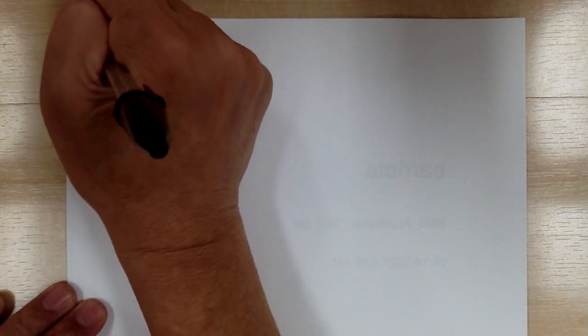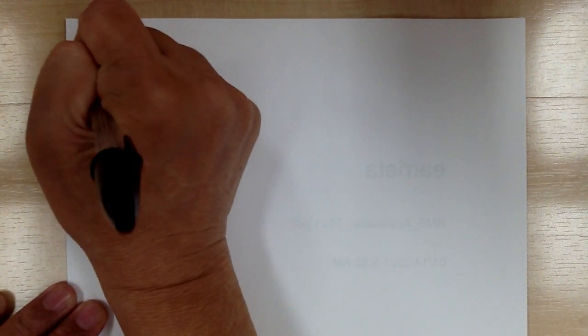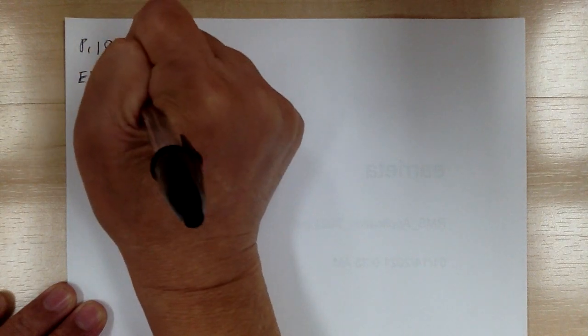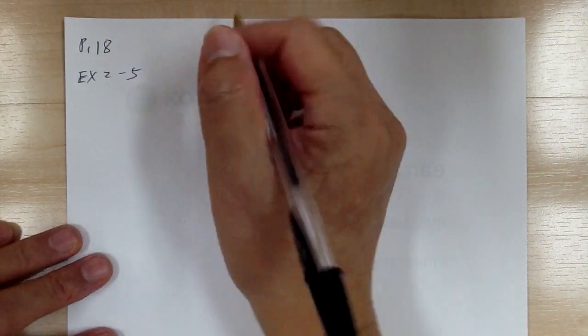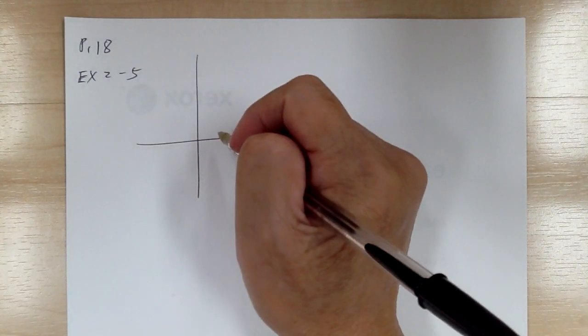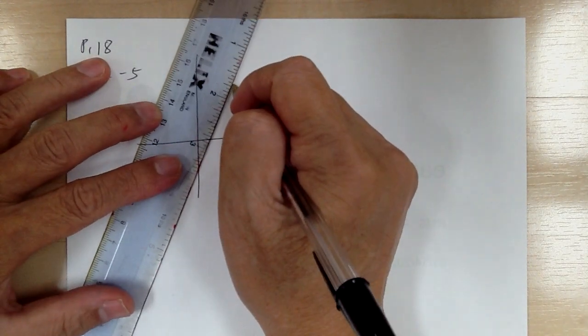Okay, let's go to example 2-5. You're given this graph over here, and it goes like this.